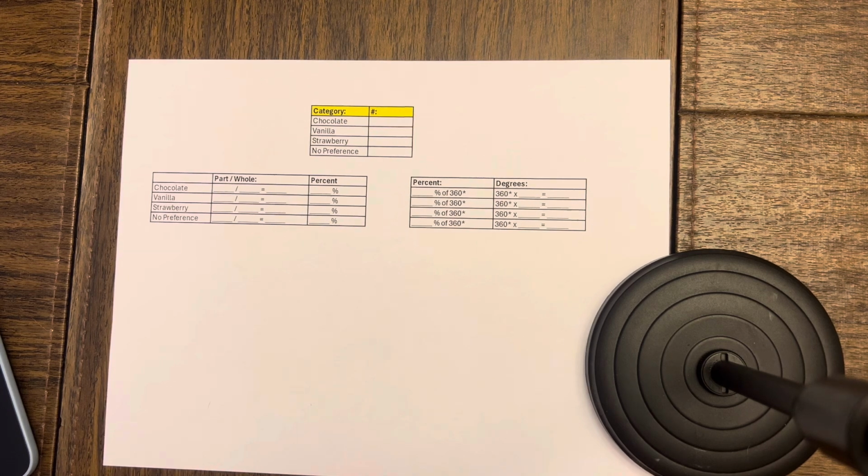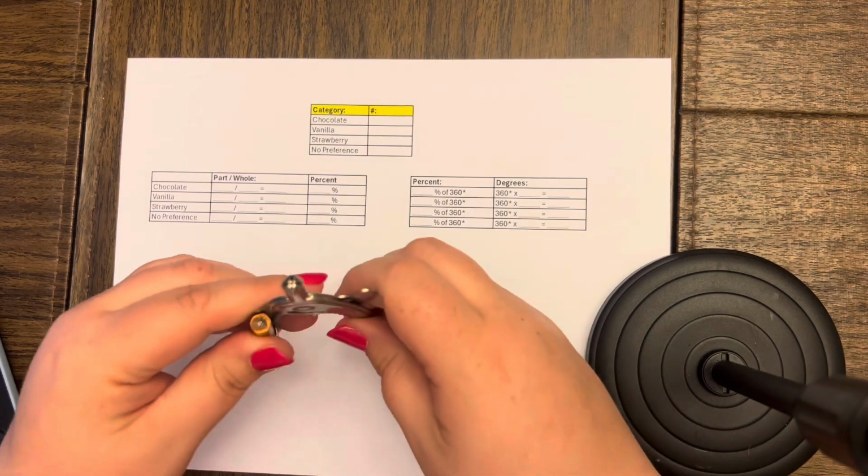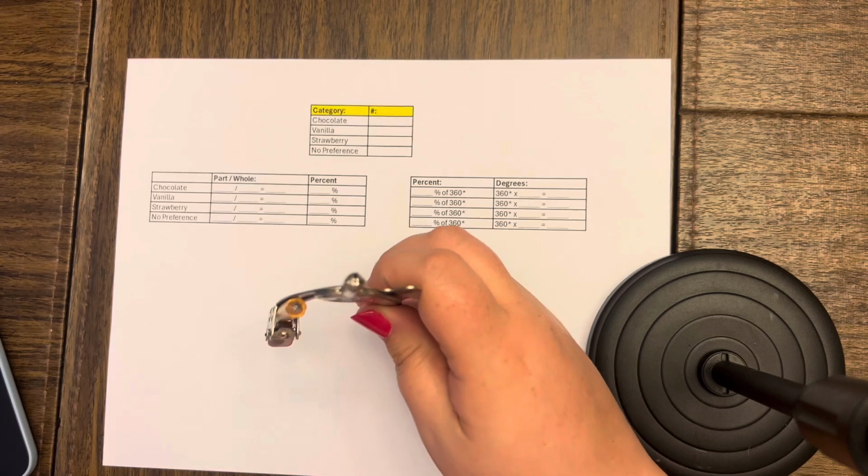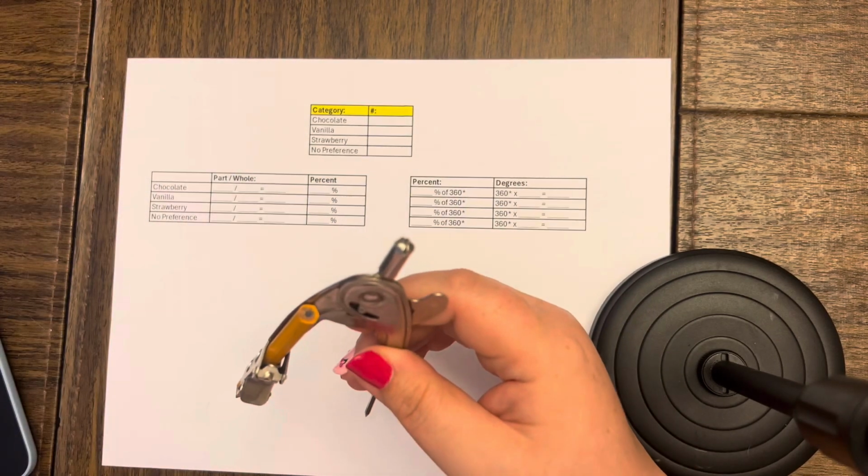There's hundreds of different ice cream flavors, but we're going to stick to our basic three: chocolate, vanilla, and strawberry. So we would use a pie chart or circle graph in order to see our big picture of ice cream and what percentage of all of the 5th grade students that were surveyed liked chocolate, vanilla, strawberry, or had no preference. So the first thing that I'm going to do is take my protractor and I have my compass here, so I'm going to be using these two tools today.